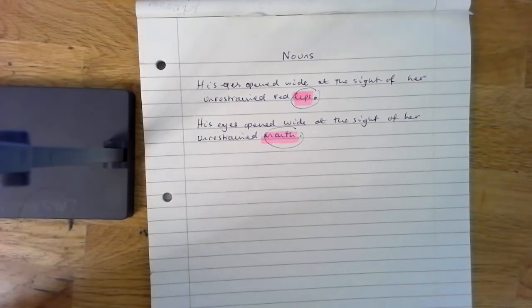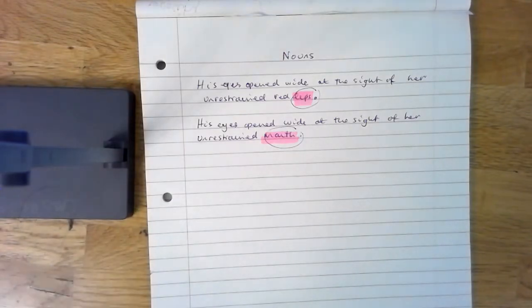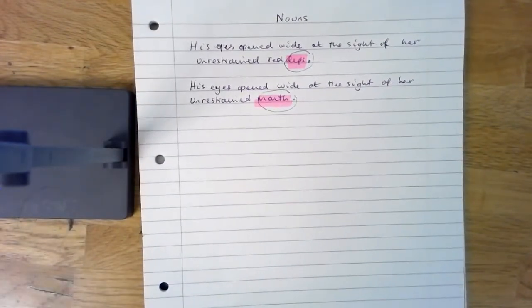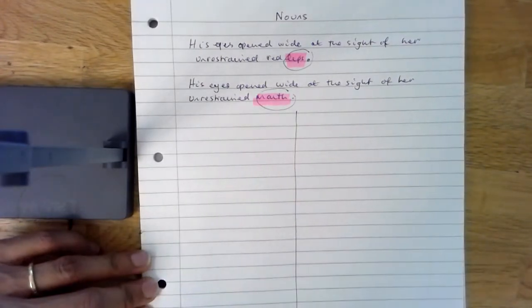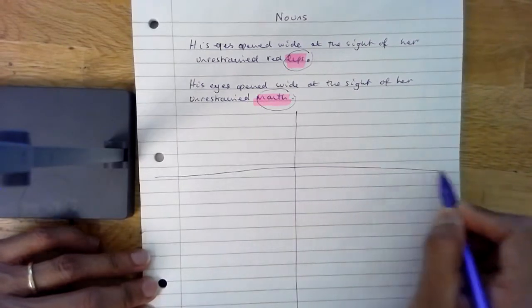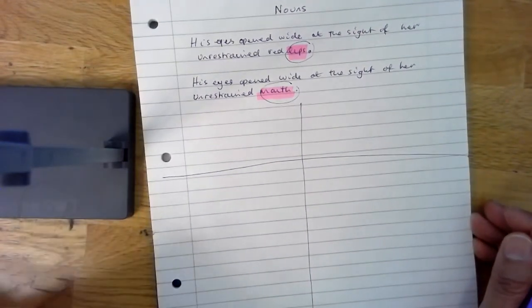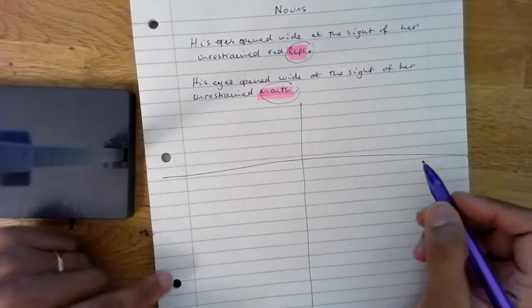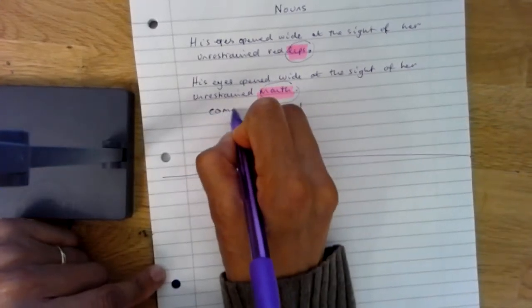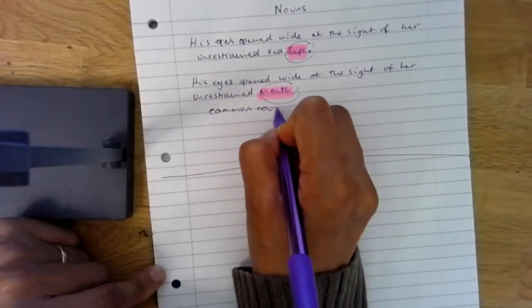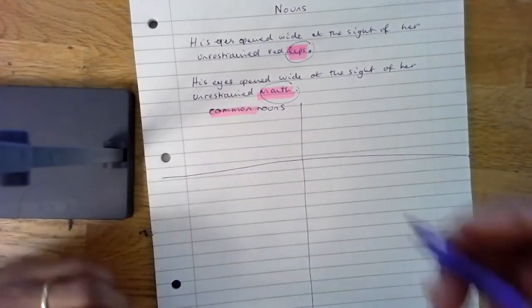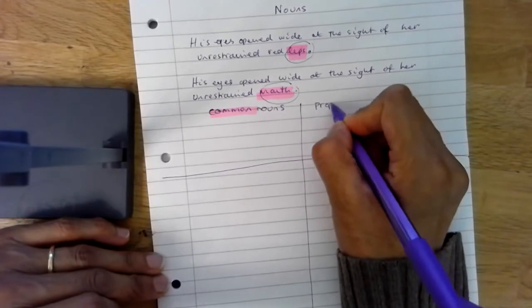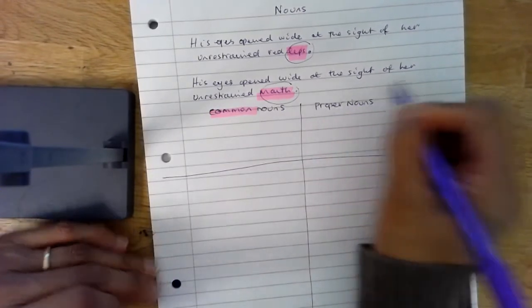There are different types of noun. I'm just going to share with you 8 groups of noun. So we have common nouns, and we have proper nouns.